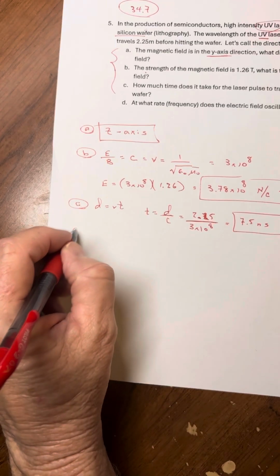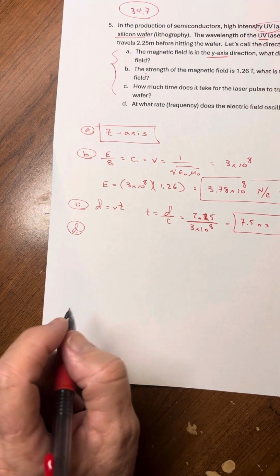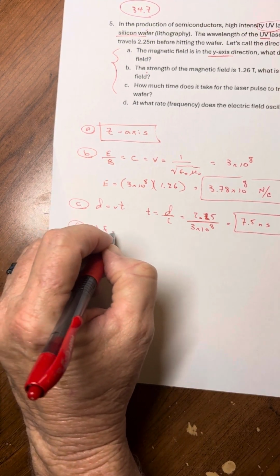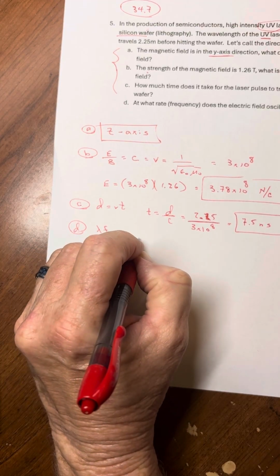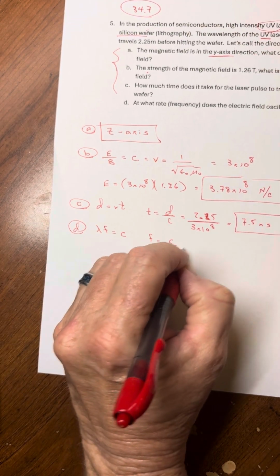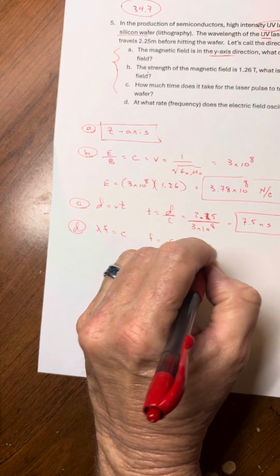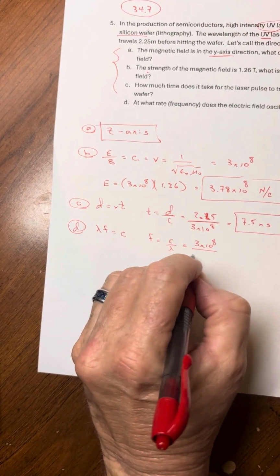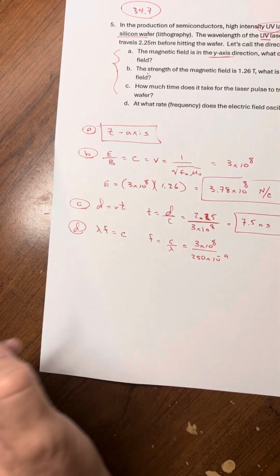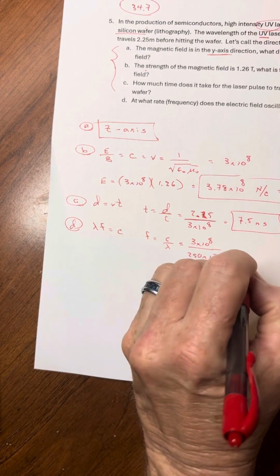And then finally, to finish up the exam here, at what rate? And so wavelength times frequency is the velocity, was our third one. So the frequency would be c divided by wavelength. That's 3 times 10 to the 8th. The wavelength is 250 nano. Let me change nano to 10 to the minus 9.